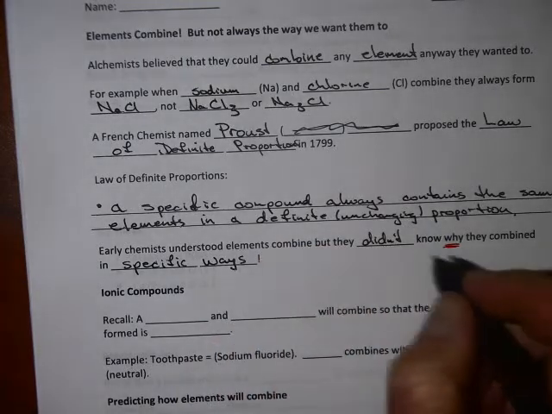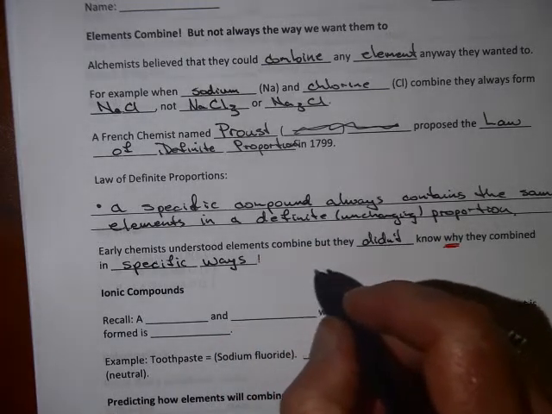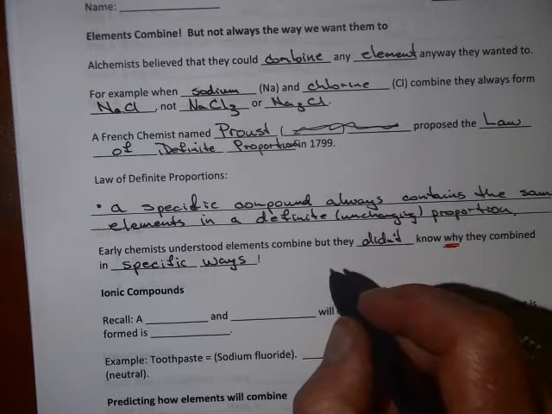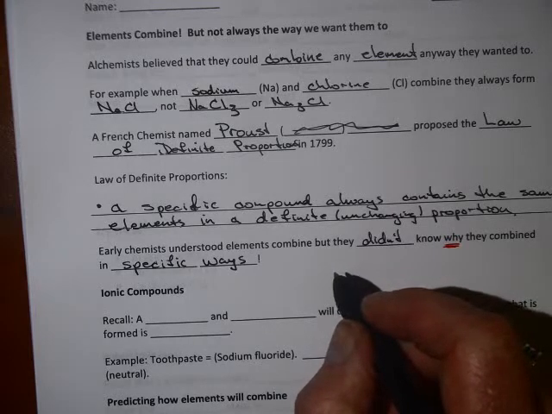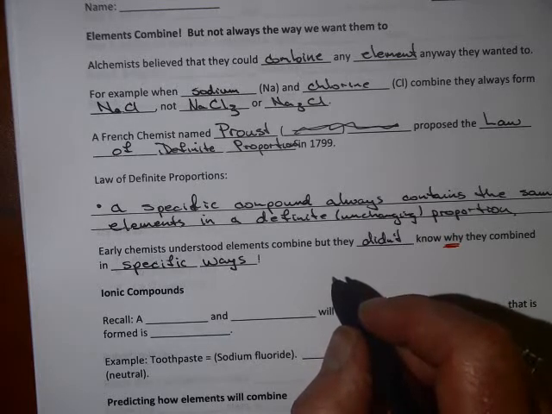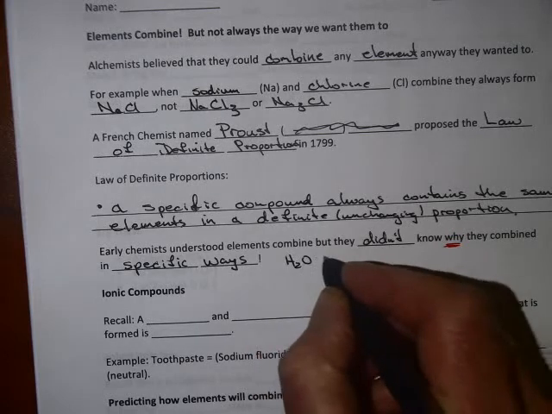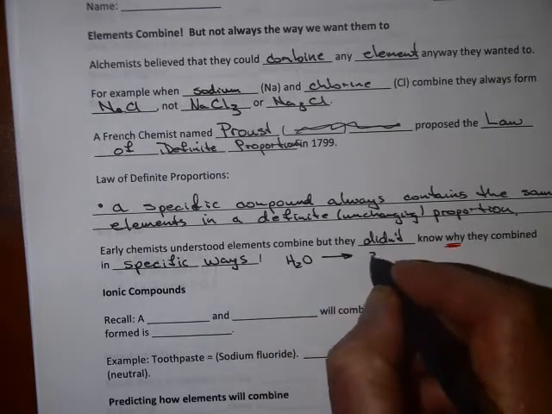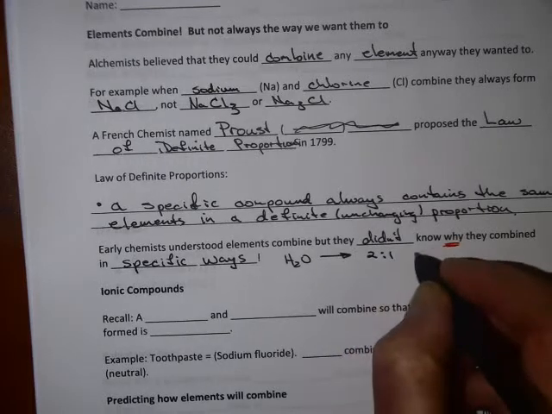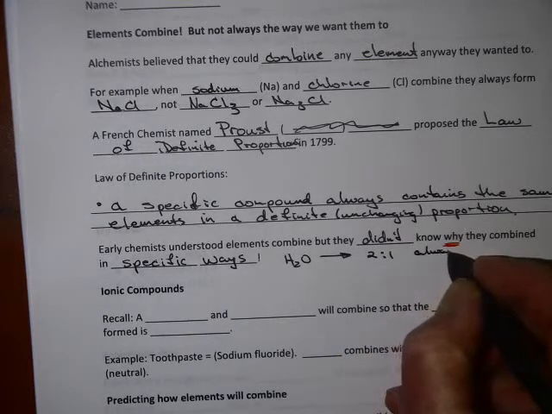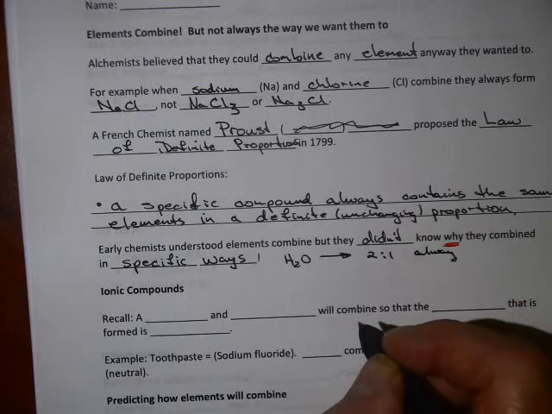Just as an aside, please don't make the mistake of thinking that if I have hydrogen and oxygen, they will always form water in a 2-to-1 ratio. You're implying something backward. Water will always be a 2-to-1 ratio, but hydrogen and oxygen can also combine in other ways.